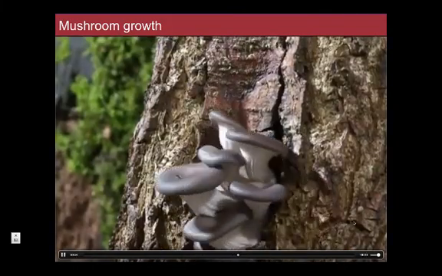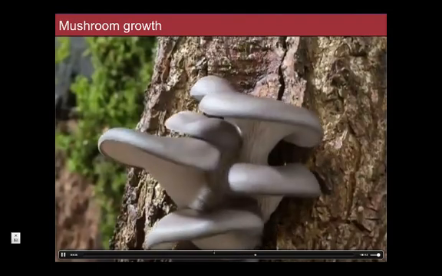The mycelium of this oyster mushroom lives within the wood of the tree it is decomposing.